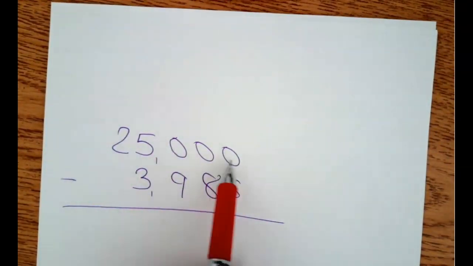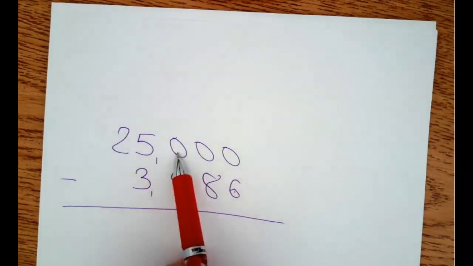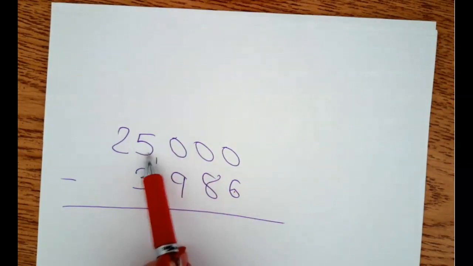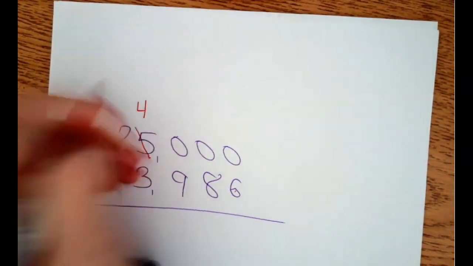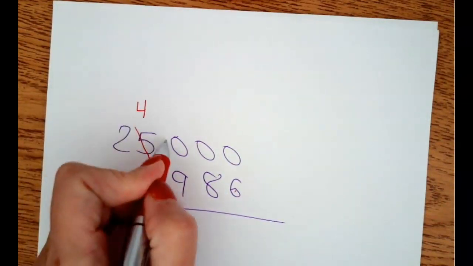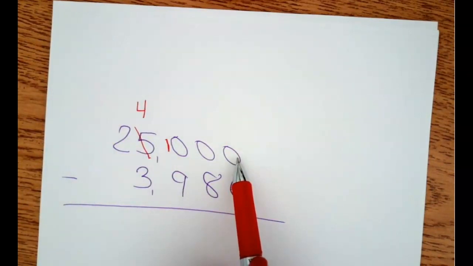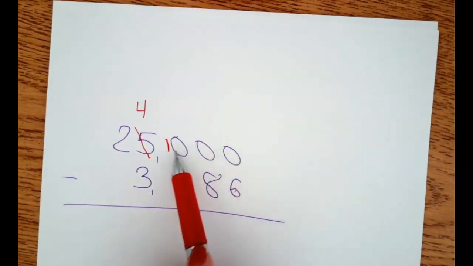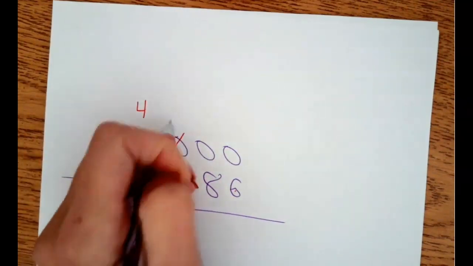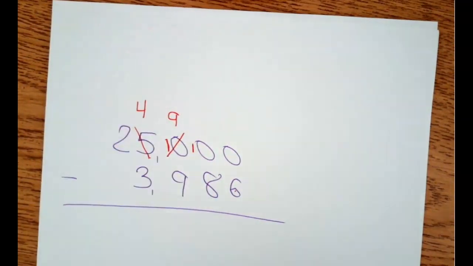Well, start here. 0 minus 6. Can I do it? No. Does your neighbor have 1 that you can take? No. Does this neighbor have 1? No. This neighbor does. So you take 1 from the 5. He becomes a 4. And the 1 that you took has to go right directly next to him, to that neighbor. Still over here. Can't do. Is there 1 there that I can take? Nope. But there is 1 at this guy. So cross him out. He becomes a 9. The 1 that you took goes right there.